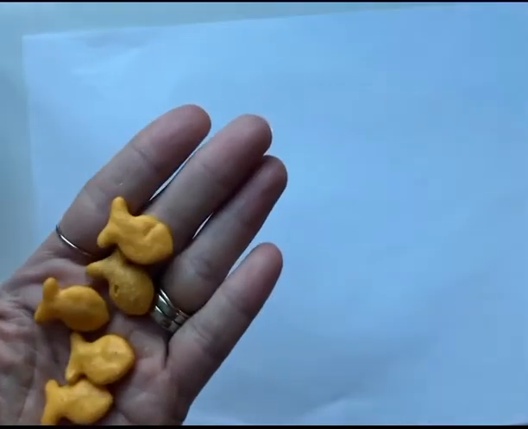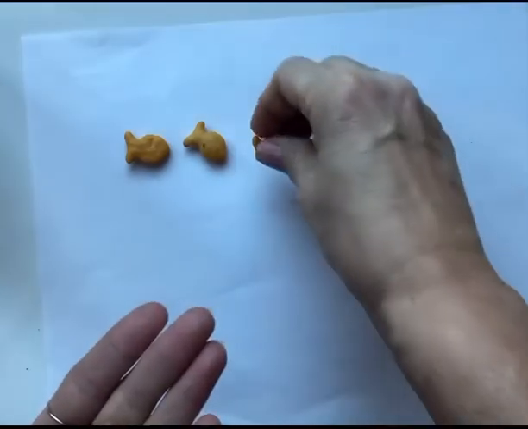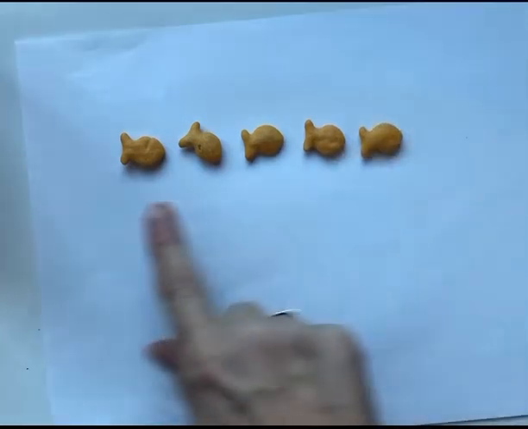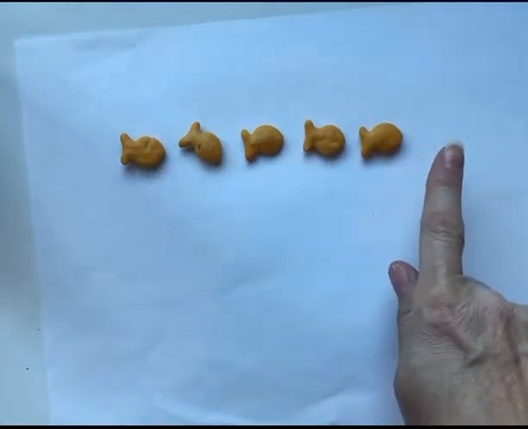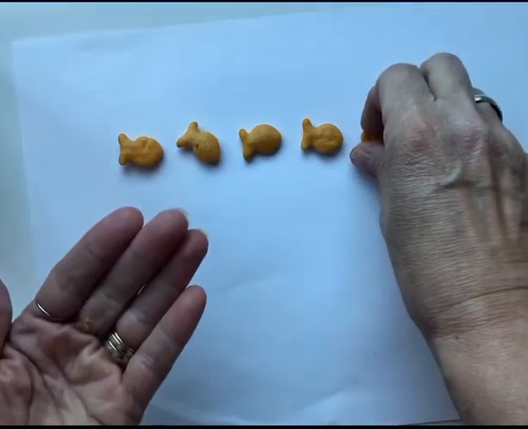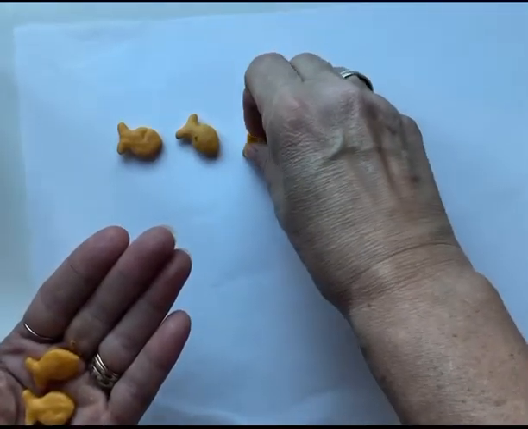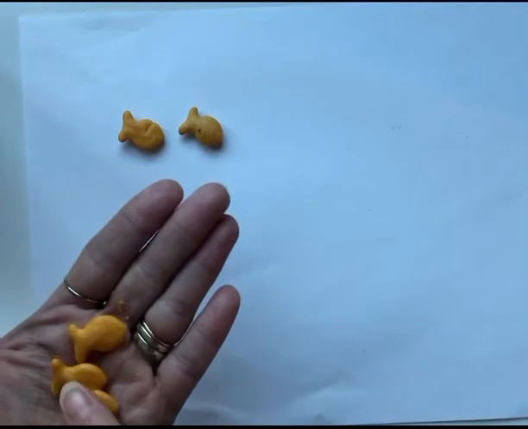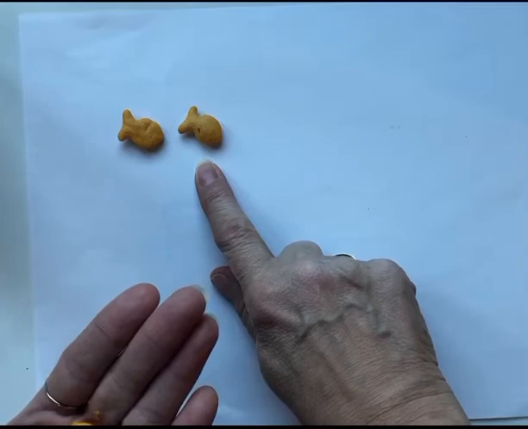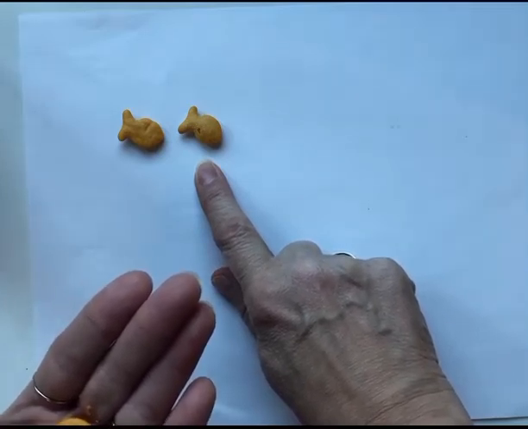Let's begin. Let's start by putting our 5 counters on your table. How many counters do we have? Right, 5 counters. Now let's say we put 3 counters in our hand. We're going to take them away. We have 3 counters in our hand, and how many counters are left on the table? You're right. 5 take away 3 is 2.